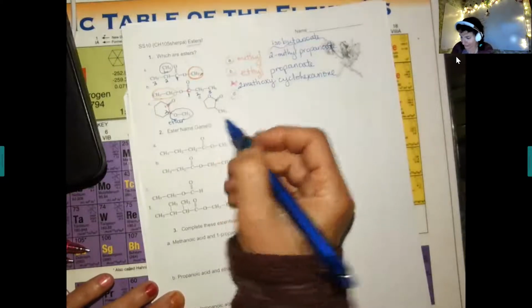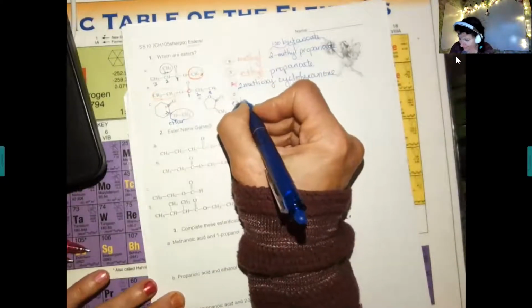D is an ester. I don't remember how to name the cycloesters, and so you're not going to be responsible for that. I'm sure Google has all the answers. All right, let's go ahead and keep naming.